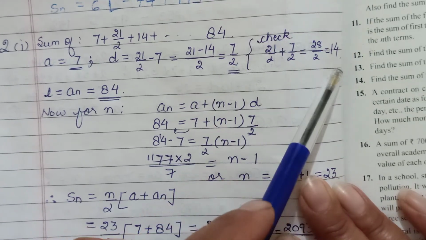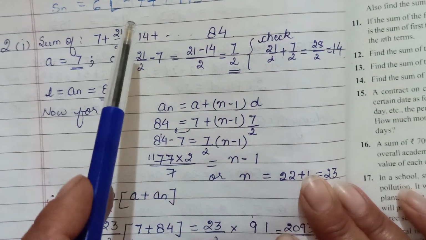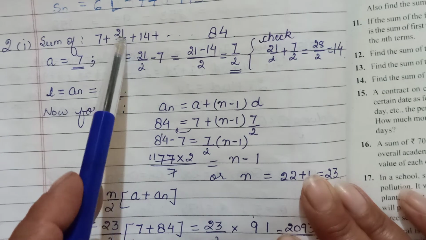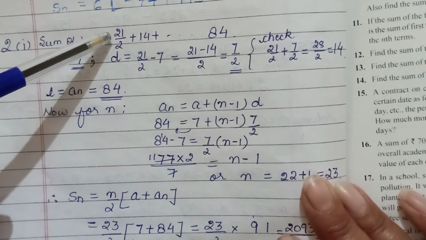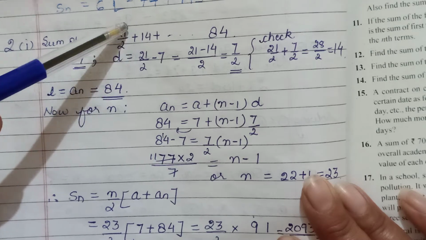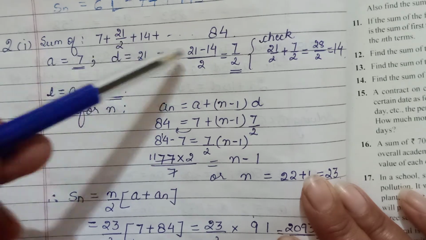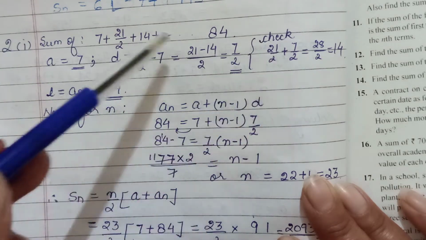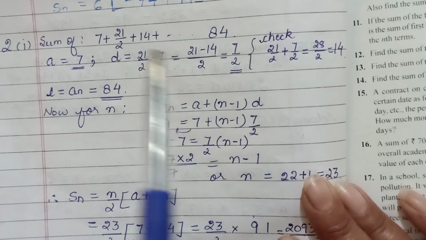This is just a check. ये आपको written में नहीं करना है. That's oral. You can just check from here whether the D that you have taken out is correct or not. So 21 upon 2 plus D should give you the next term. So 21 upon 2 plus 7 upon 2, which is giving you 14. That's your next term. Okay.